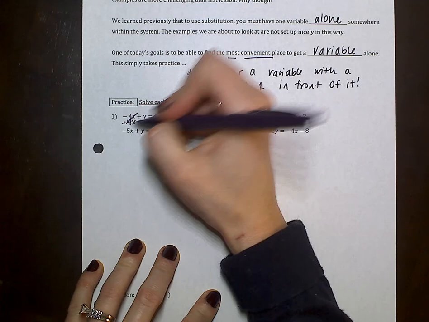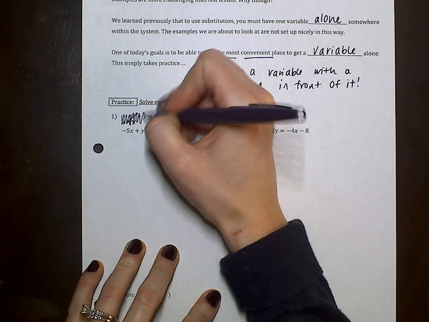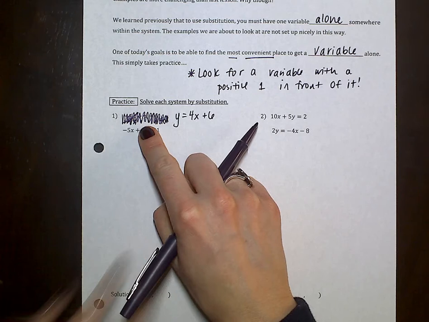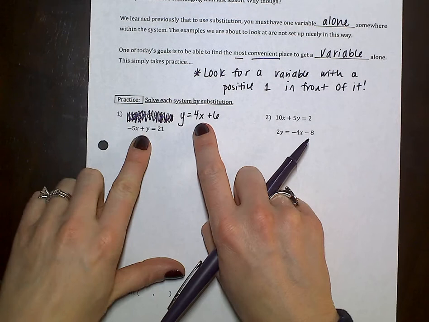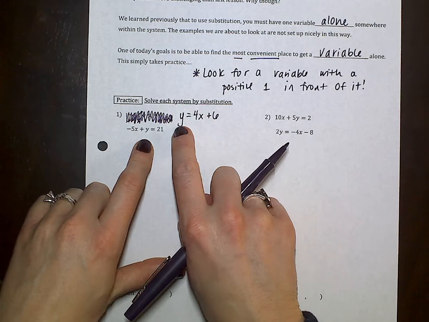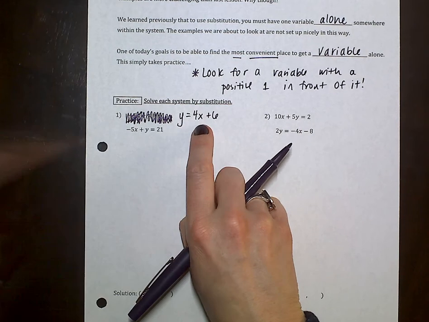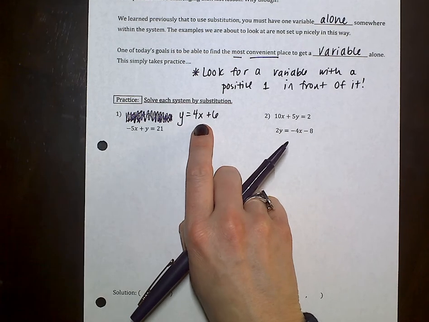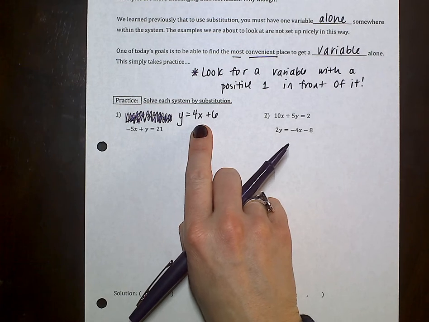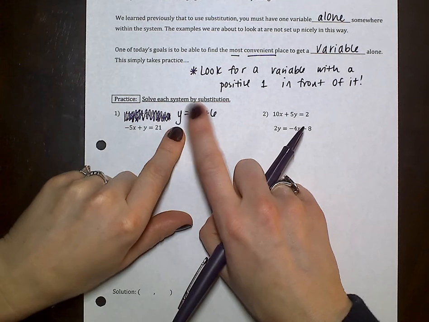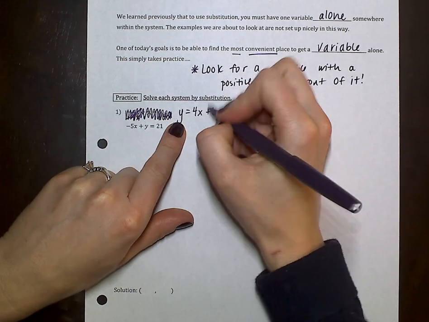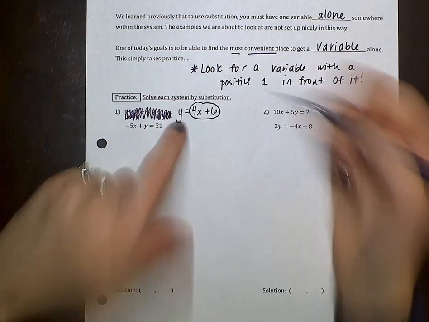I'm going to cross off the work on that first line, just so I don't get confused and use that for anything. And now I'm going to look at my system as these 2 equations. Now that I have a y by itself in this first equation, I'm ready to do what I learned last time. Solve this by substitution. And if you remember the examples we did last time, you focus on the equation where there is a variable by itself. So y is equal to, or y is the same thing as 4x plus 6.